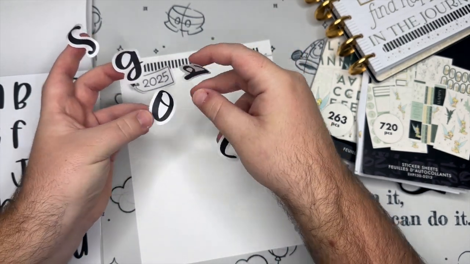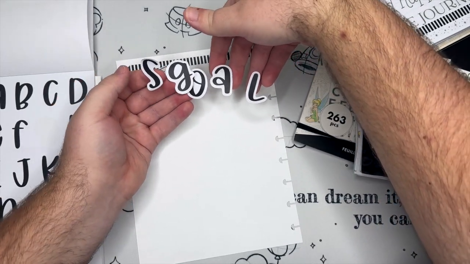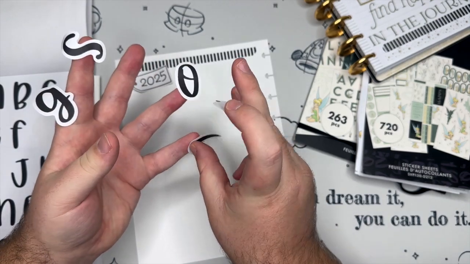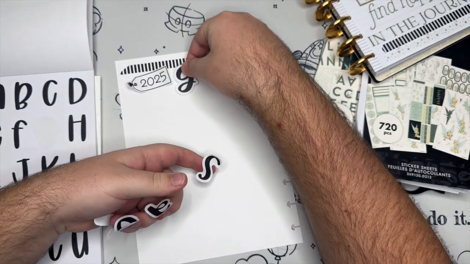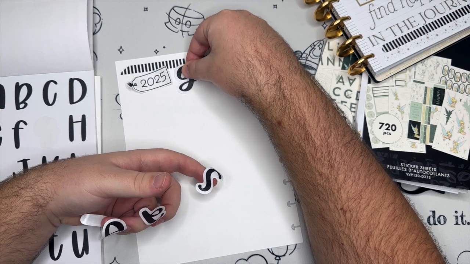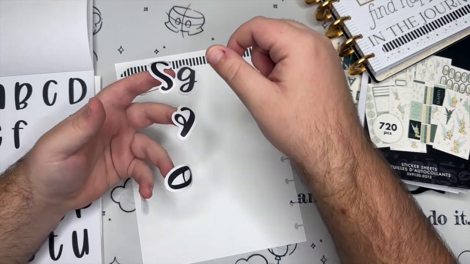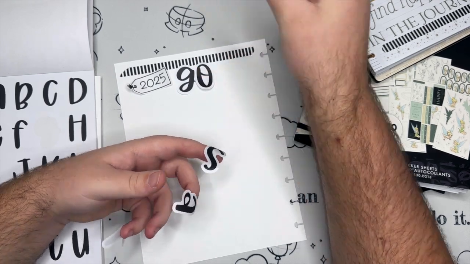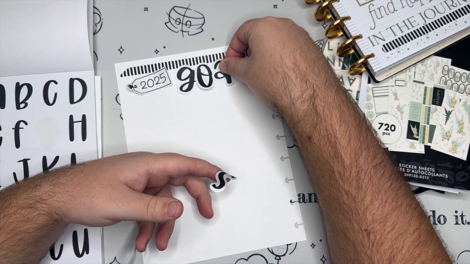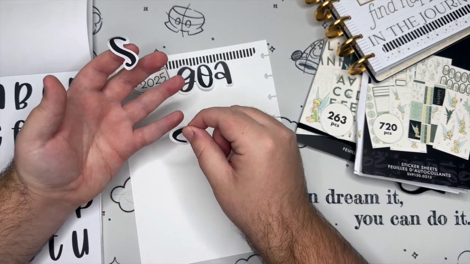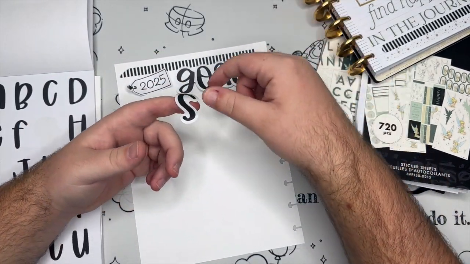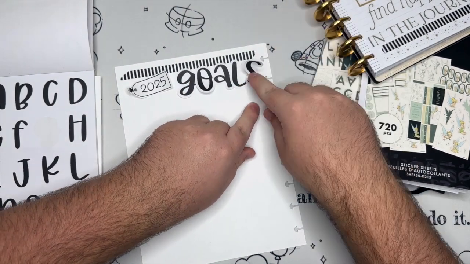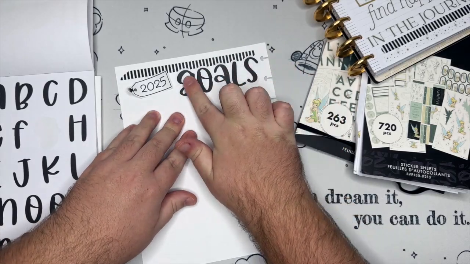So G-O-A, space-wise, I think that this is going to work. Wow, so many stickers. I am not going to do the ruler trick right now. We're just going to try and lightly put them all down and see how it looks. G-O-A, L, and S. I'm going with it.